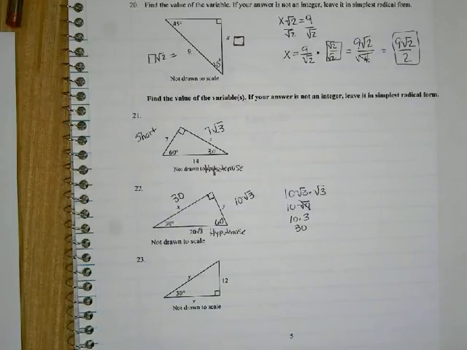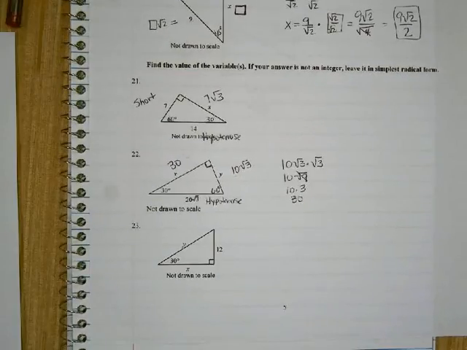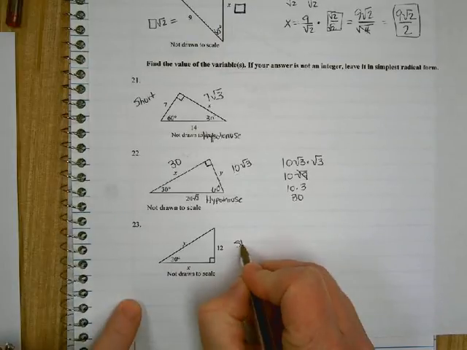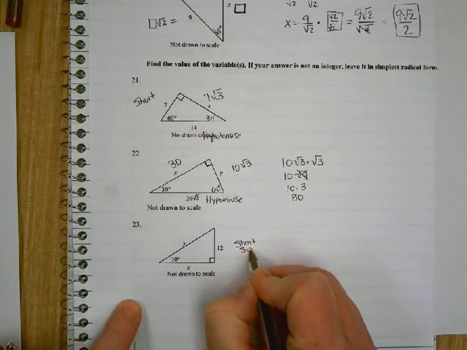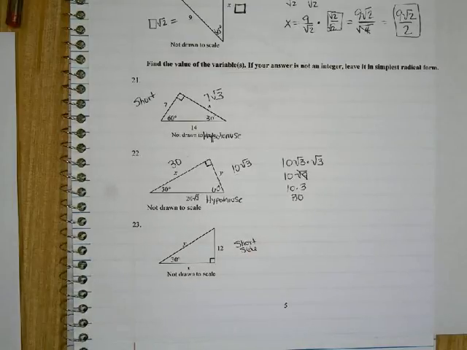Okay, 23. The first thing you have to do is tell me which side is labeled. Is it the short side, the long side, or the hypotenuse? Okay, short side. When they give you the short side, it's usually an easier problem. What's the relationship between the short side and the hypotenuse?